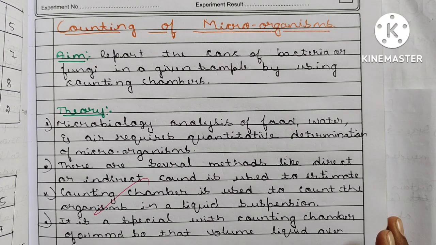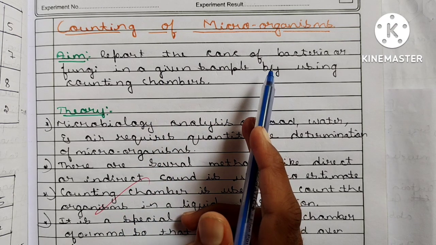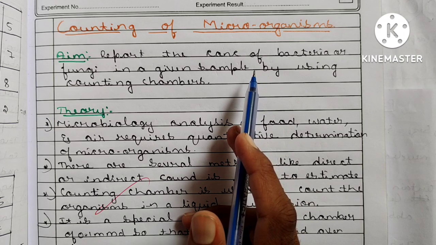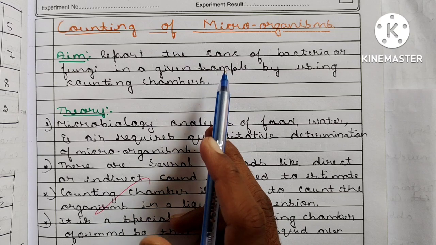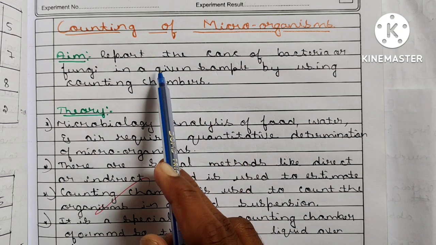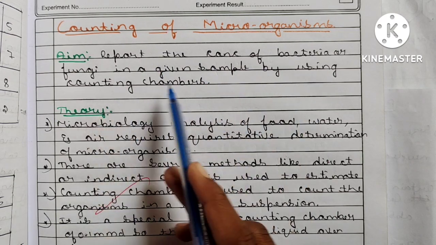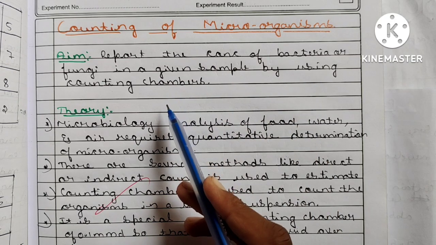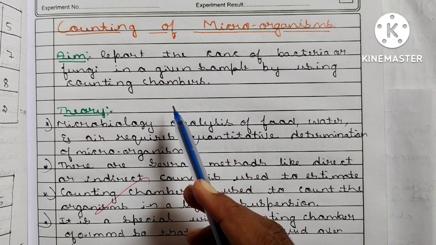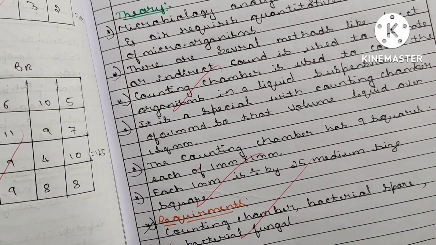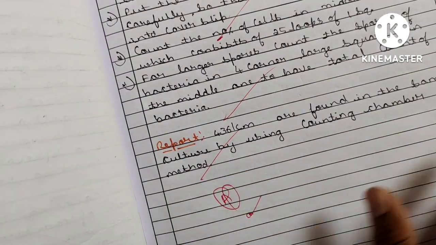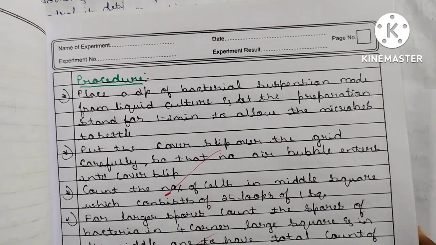Very important practical questions with answers of your microbiology in third semester. See, counting of microorganisms is one of the very unique experiments, and in some colleges this question is asked for major and also minor. The aim is to report the concentration of bacteria or fungi in a given sample by using the counting chamber. Now, how you have to count the microorganisms: you just read all the theory, requirements and principle. I will go through the procedure directly.